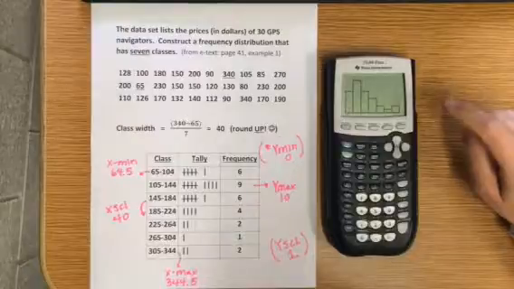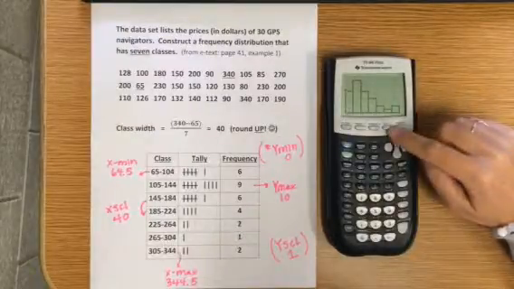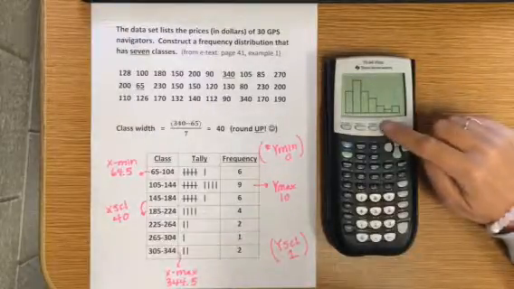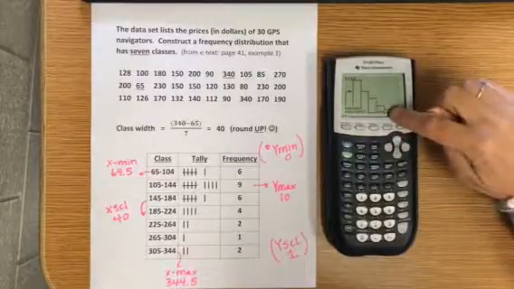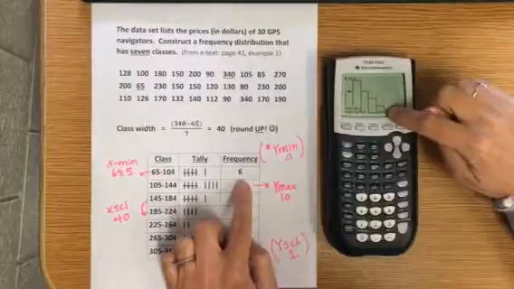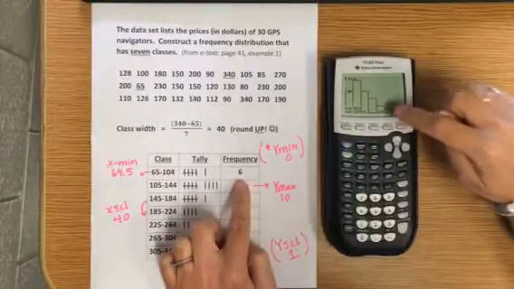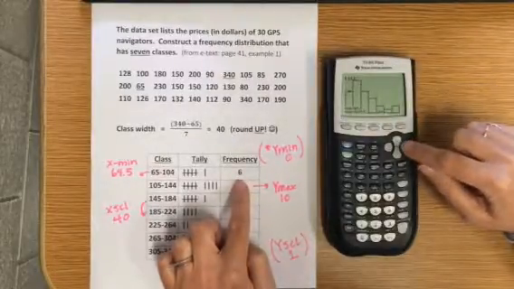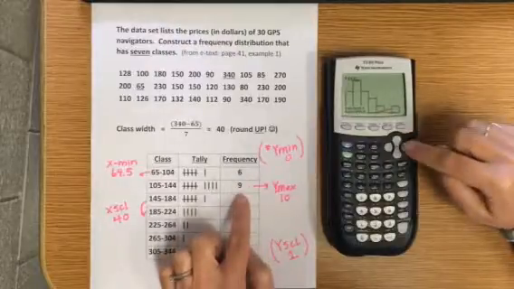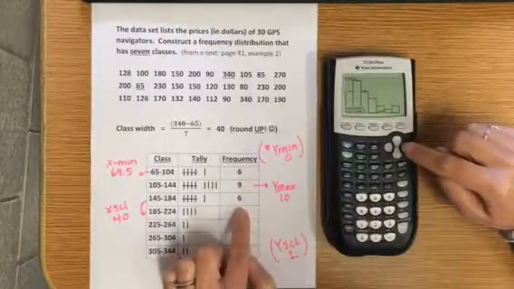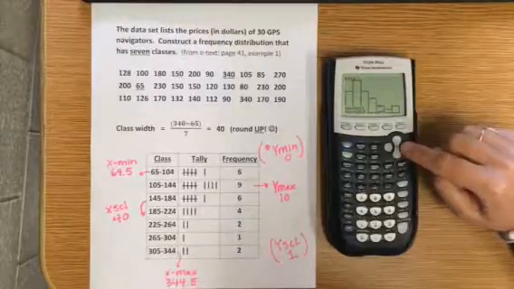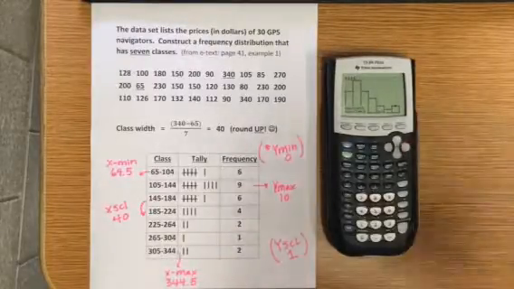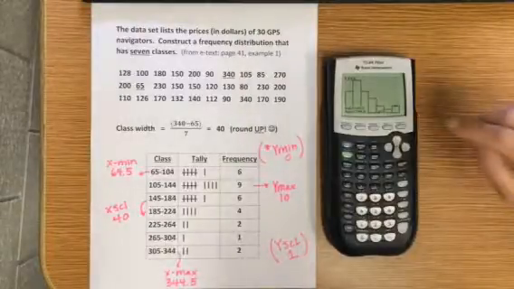If you want to double check that the bars are the right height, you can press the trace button. The flashing cursor will appear at the top of the first bar and show that N, or the frequency for that class, is 6. I can arrow over to the next bar. See, it has 9. 6 values in the third class. 4, 2, 1, 2. Looks like we're good to go.